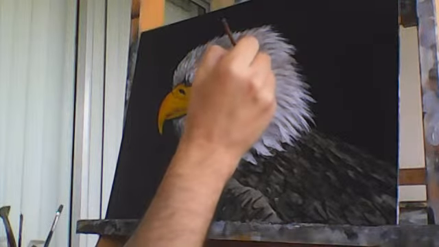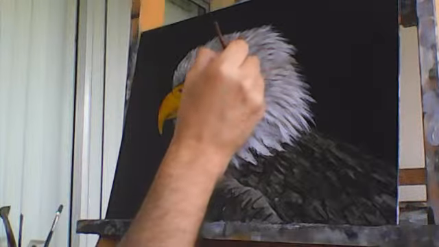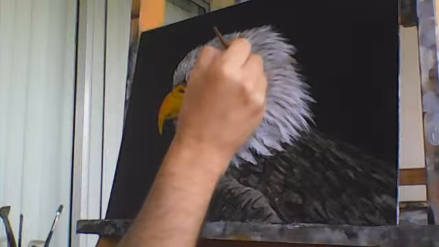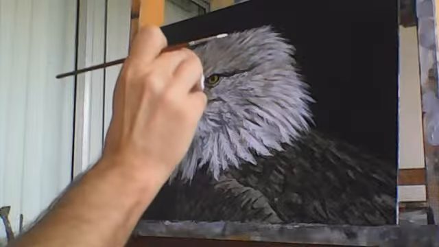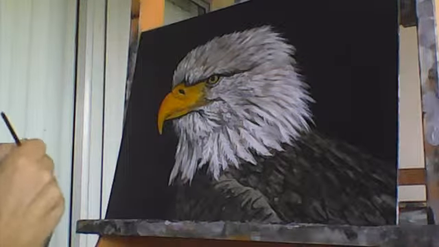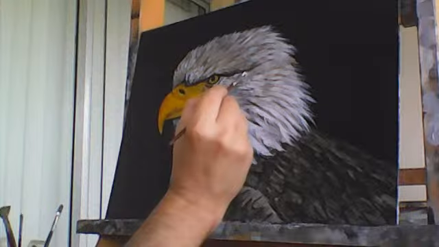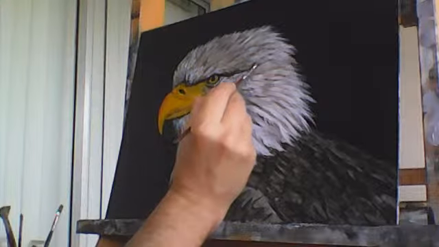Let's go this way. Excuse my hand for a second. That area there.